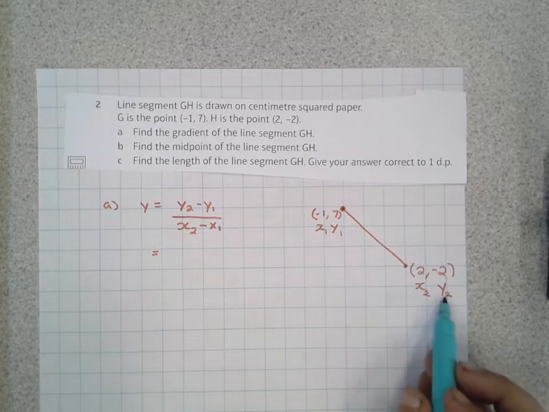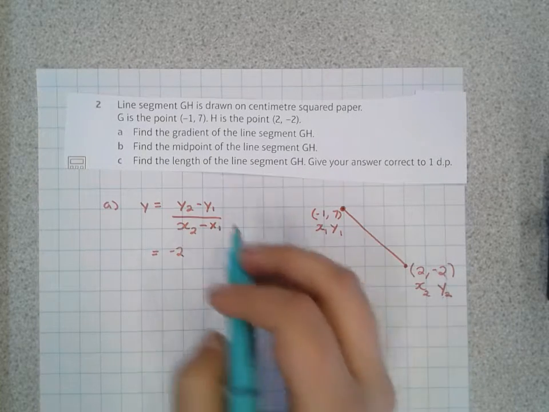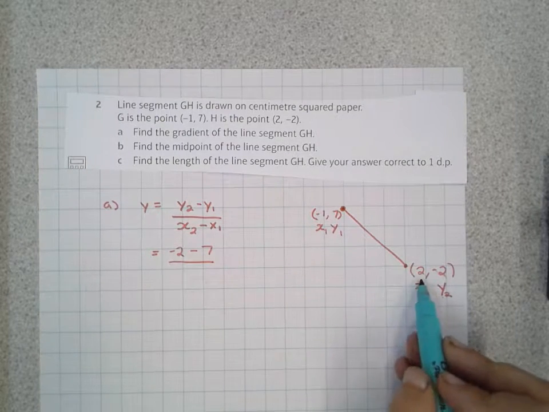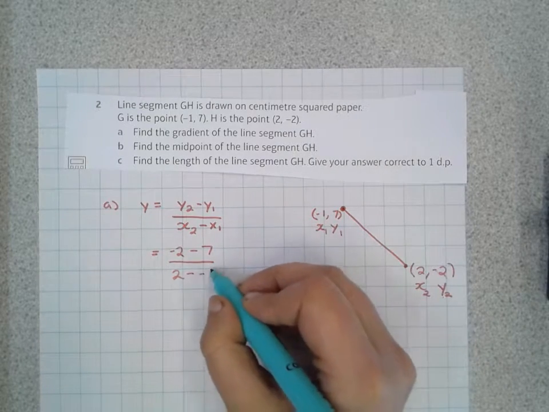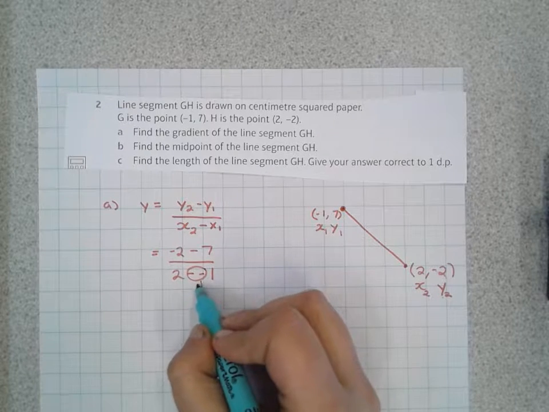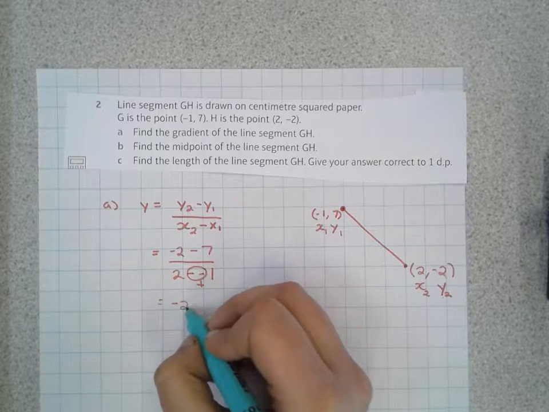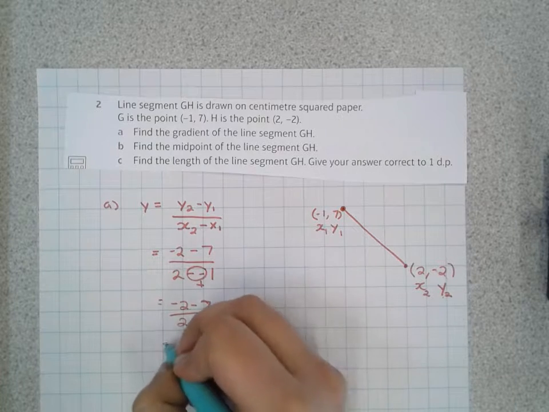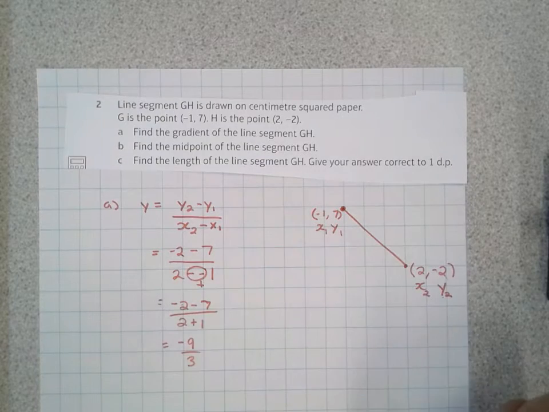So here our y2 is equal to -2, and then we're going to minus y1, which is 7, so -2 minus 7. Then we have x2, so 2, minus -1. When you have 2 negative signs like this, that is always going to give you a positive. So we can rewrite this as -2 minus 7 over 2 plus 1. So -2 minus 7 gives us -9, and 2 plus 1 gives us 3 here.